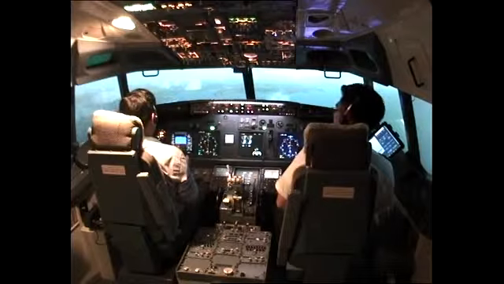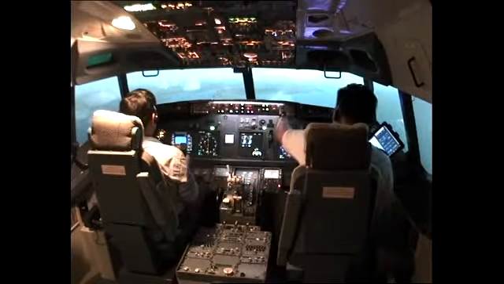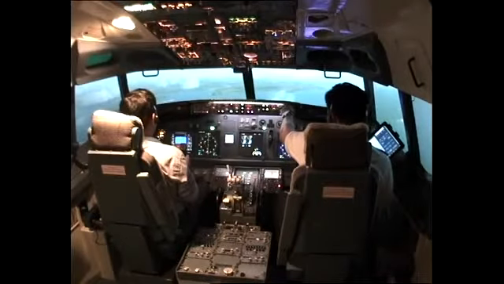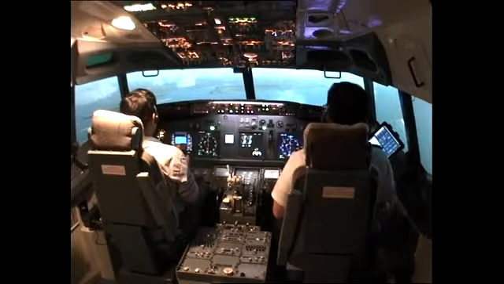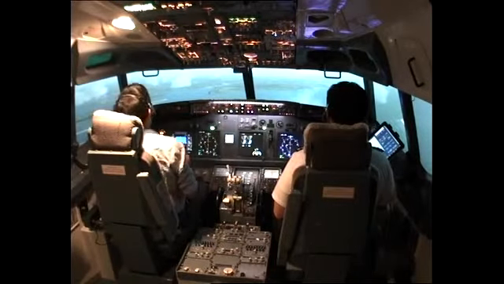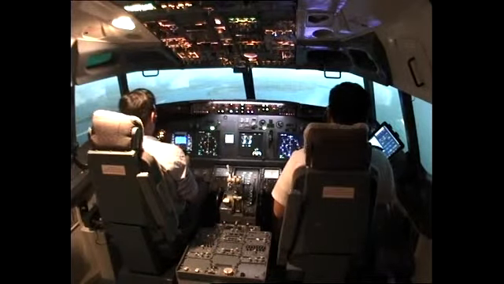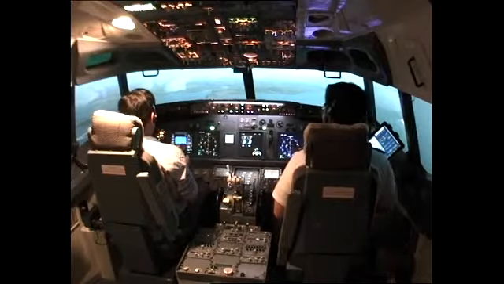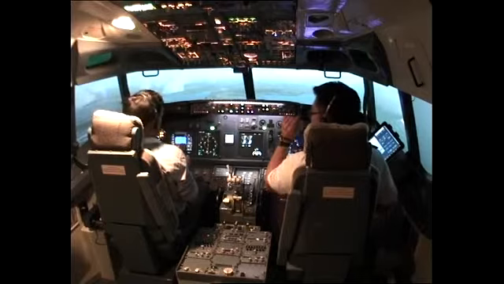Very good. Okay, maintaining this heading. So when we reach 1,000 feet, I will say 1,000 feet to go, and you hear the alarm as well.